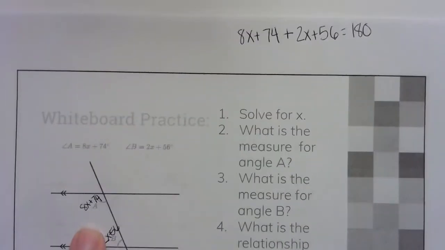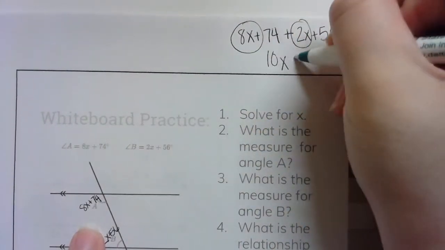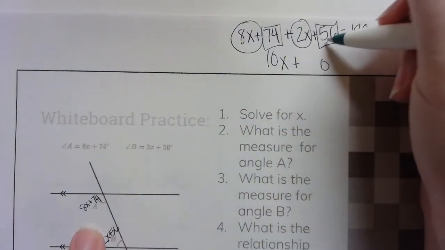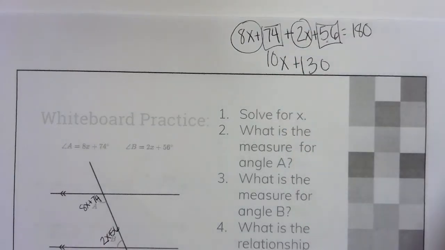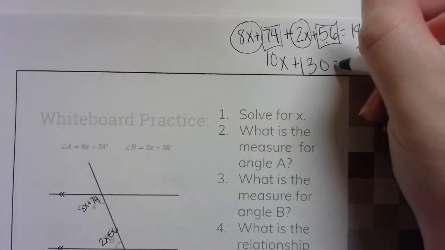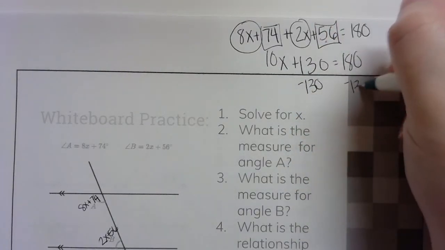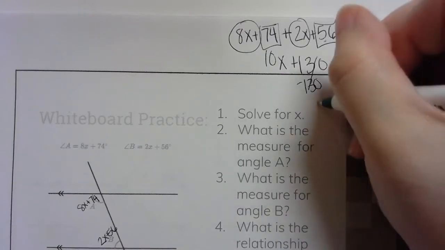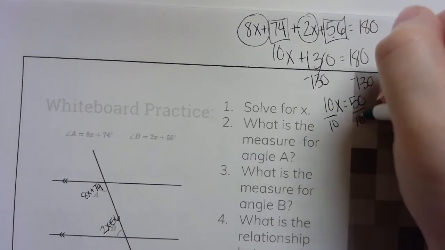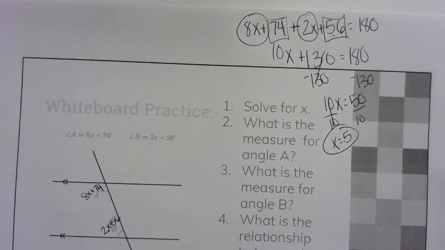So 8x and 2x is 10x. 74 and 56 is 130. Okay, you could add 6 plus 4, get the 10, carry the 1. 8 plus 5 is 13. Equals 180. Subtract 130 from both sides. So 10x equals 50. Divide both sides by 10. And so x equals 5. So that's the value of x.